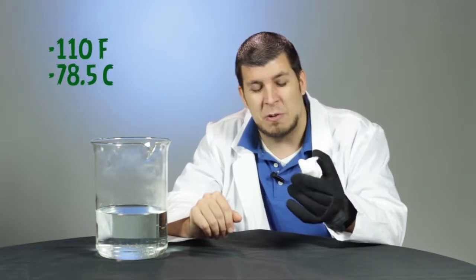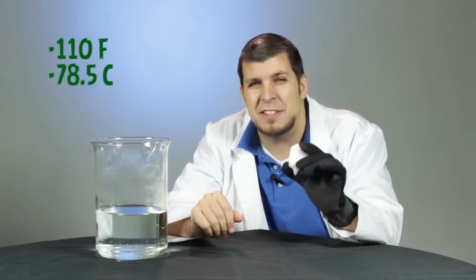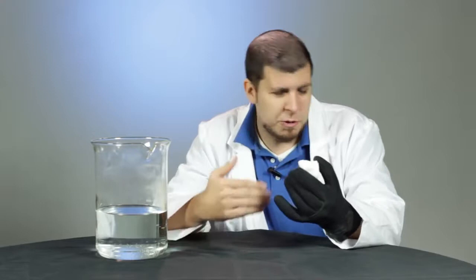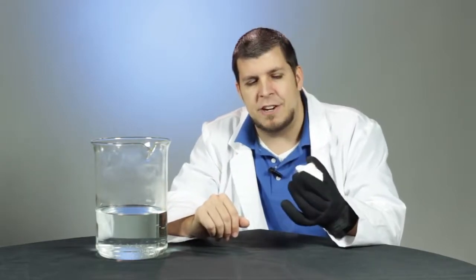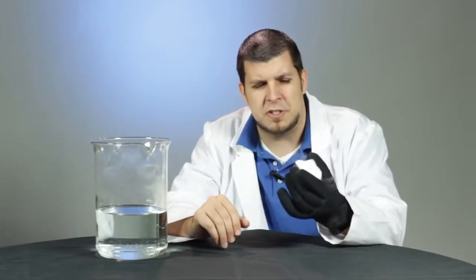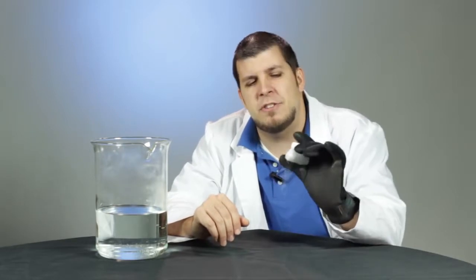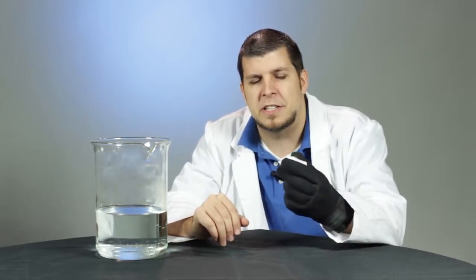And when I say frozen, I mean really frozen. This is negative 110 degrees Fahrenheit or negative 78.5 degrees Celsius. This is very cold, which is why I'm wearing my glove today. It's very dangerous if you touch it to your skin. So if you're doing this at home, you definitely want to make sure you're wearing a glove.